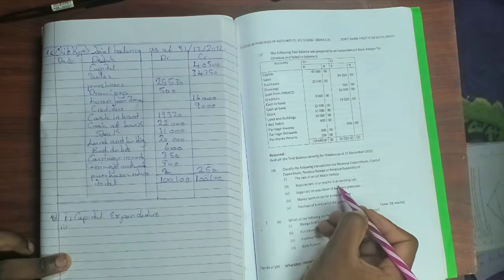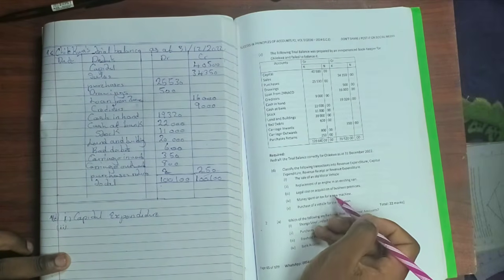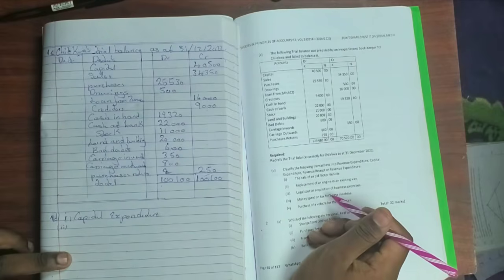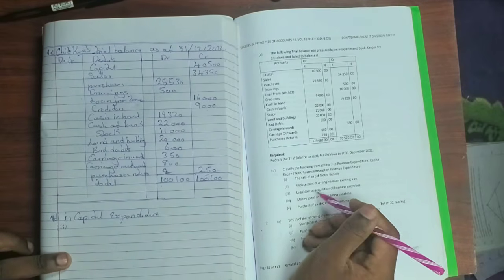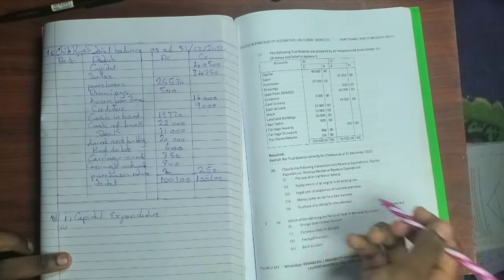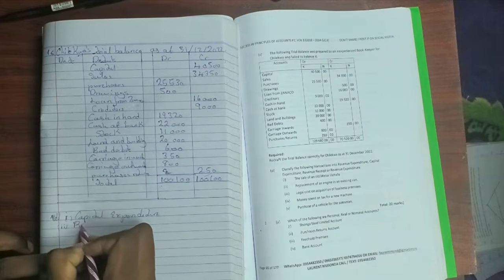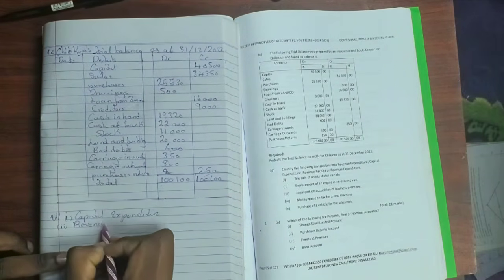Replacement of an engine in an existing van. This one is revenue expenditure, because capital expenditure only comes in when you're acquiring a fixed asset. But here, there's nothing new you're actually acquiring. You're just replacing an engine in an already existing fixed asset, so it's not capital, it's actually going to be revenue expenditure.